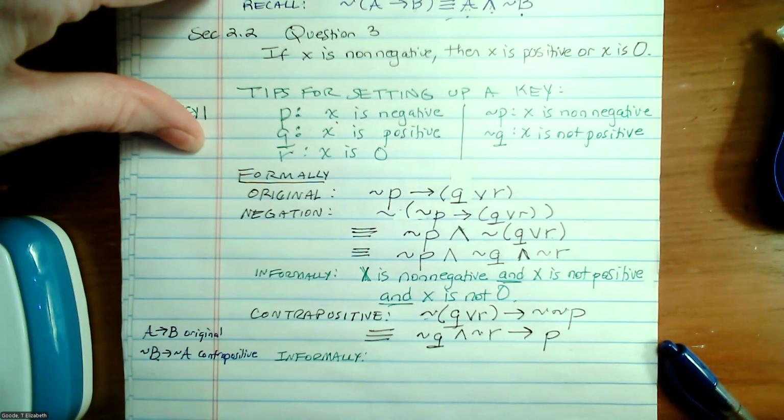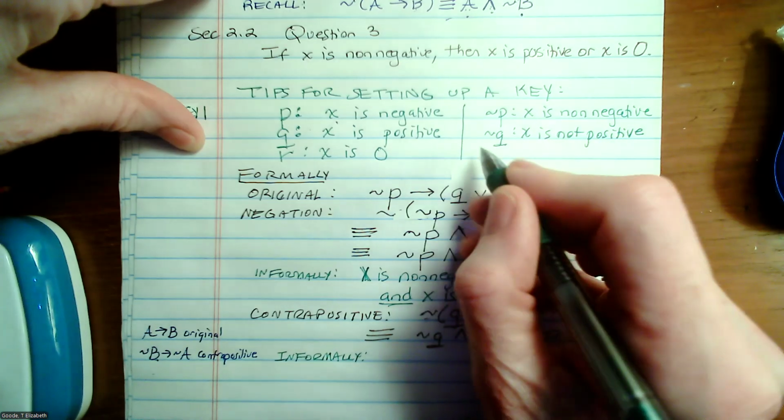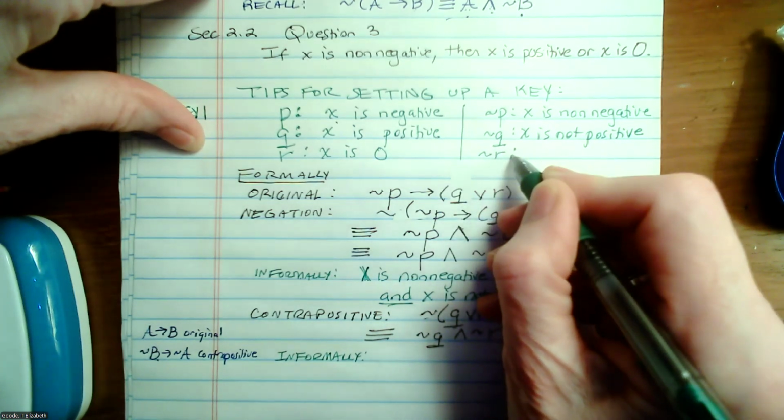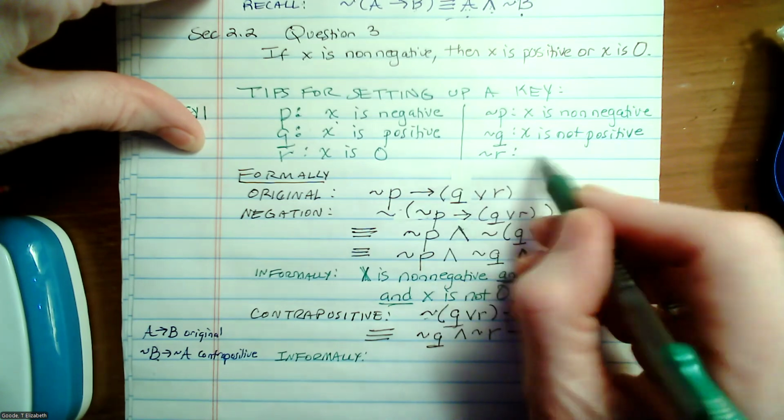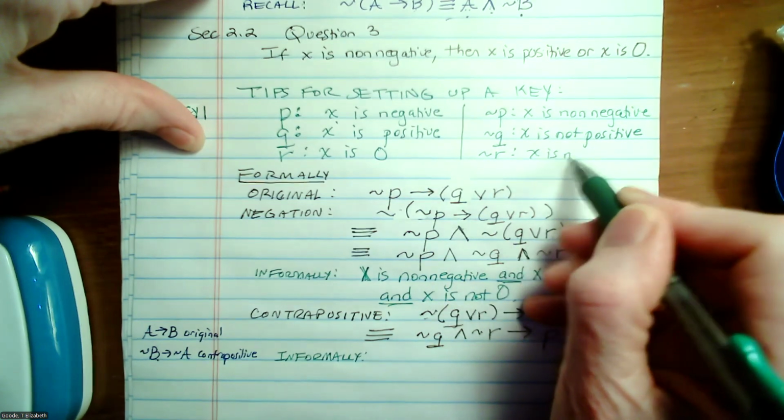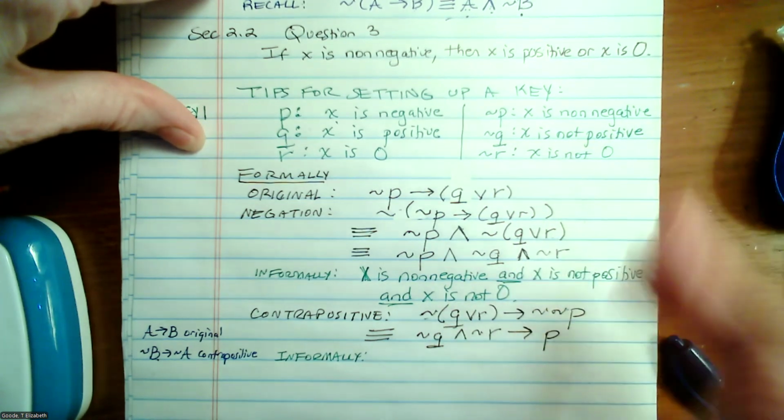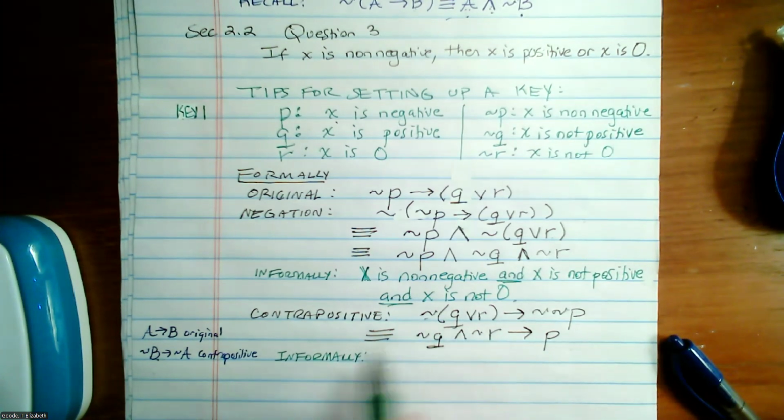It's really interesting. I'm so glad you think so. And what would not R be? X is not 0. Yeah, that's a safe bet, and correct. Safe because it's correct. All right, great.